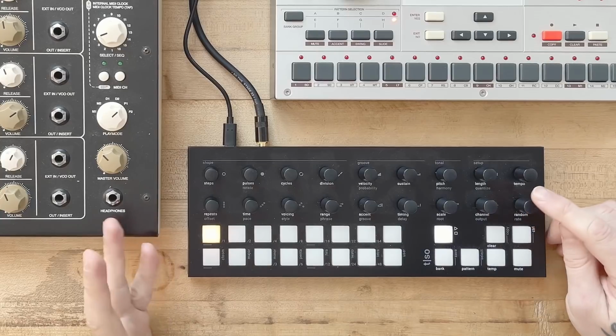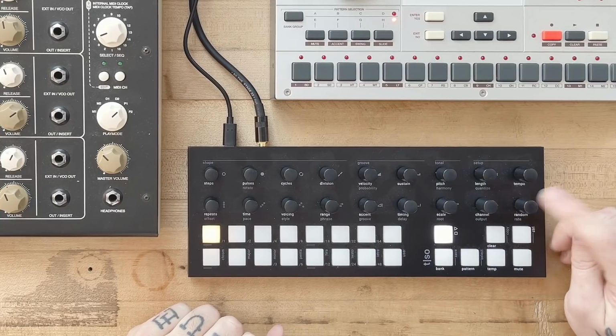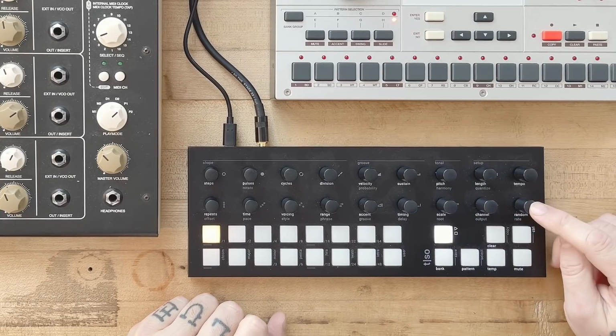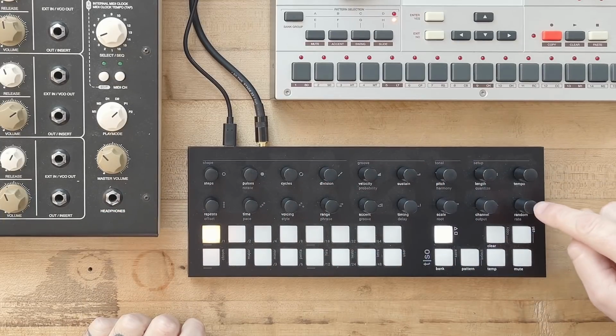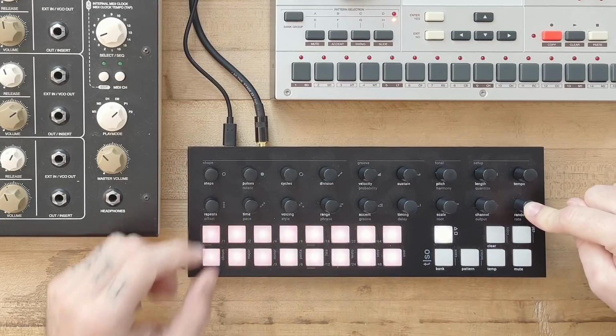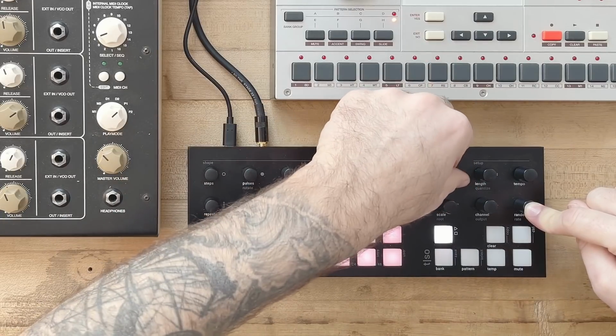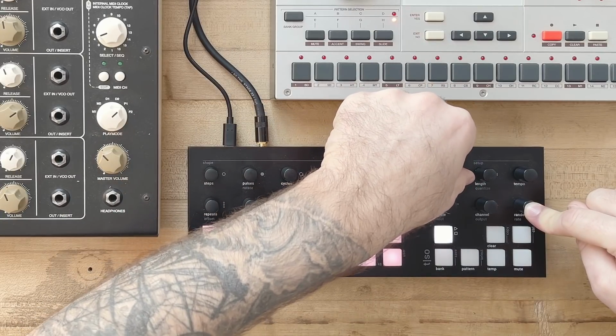Random is basically your best friend on this machine. What it does, you can randomize everything. To randomize something, you just press it and then move something. Let's say we want to randomize the pitch.